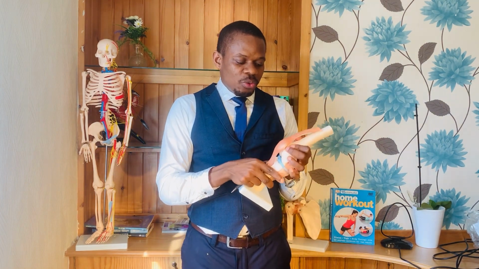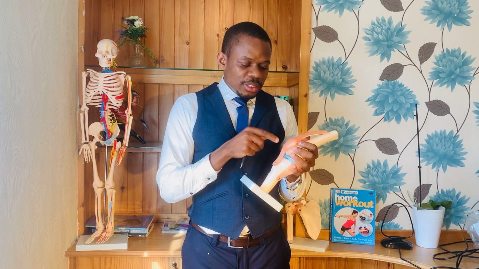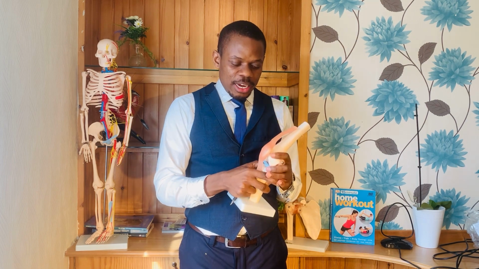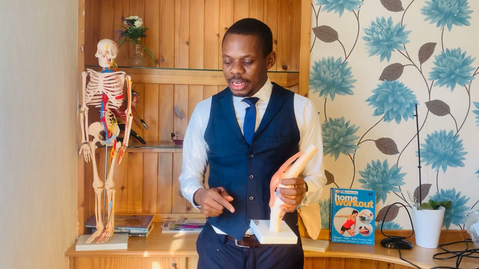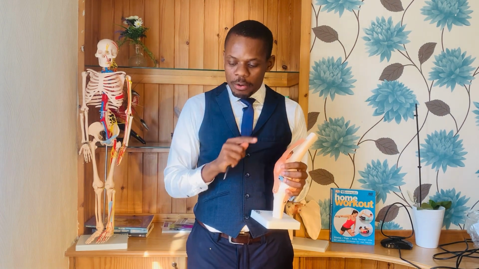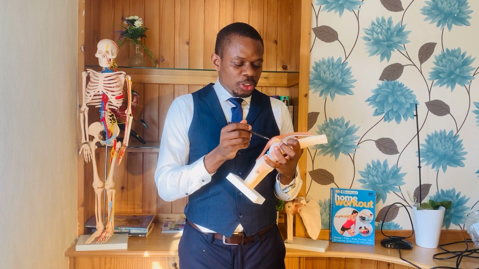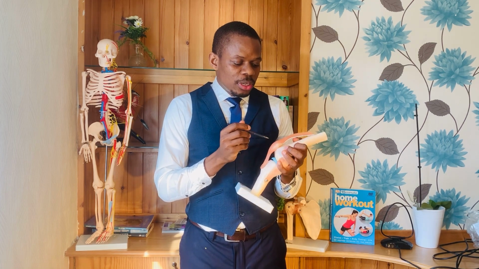Number 3 is a grating or cracking sound when the joint moves. This sound could be heard when the person tries to bend or extend the leg, or when the person ascends or descends the staircase. If you hear this cracking sound or grating sound, also called crepitus, you suspect osteoarthritis. Number 4 is a hard bony enlargement of the knee. If the knee joint begins to enlarge due to subchondral sclerosis, you then suspect osteoarthritis.